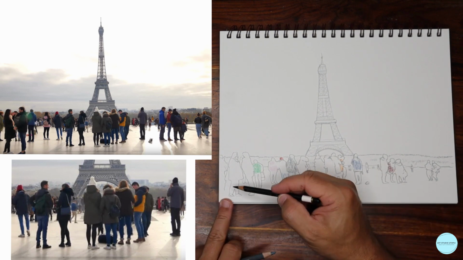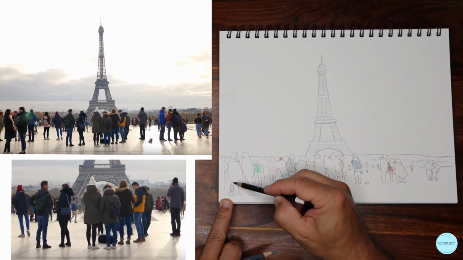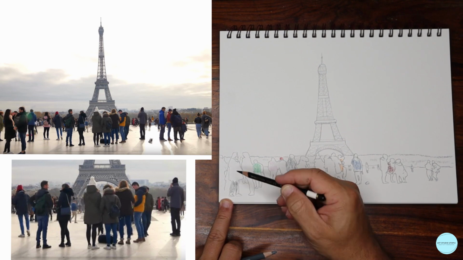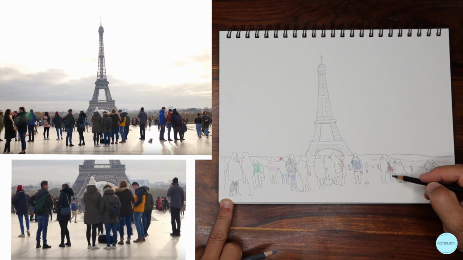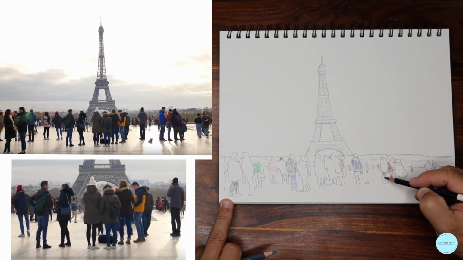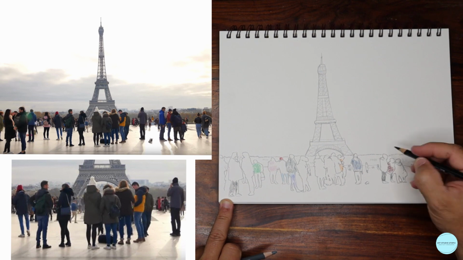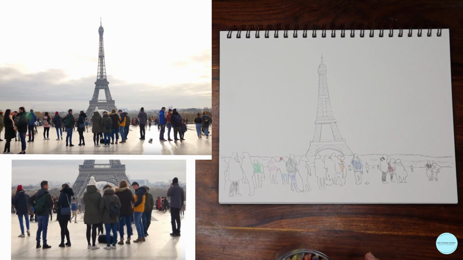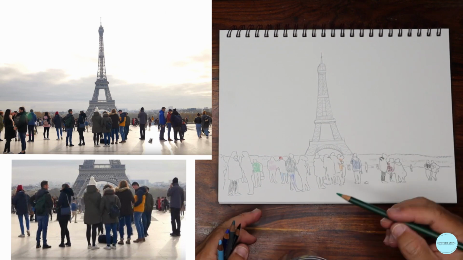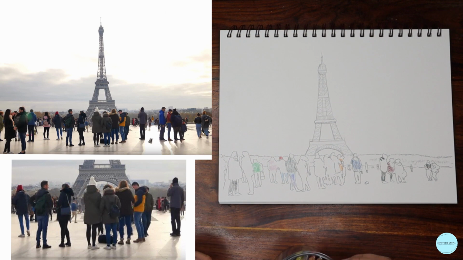And I need to add some black. Looking around. And finally, I need something that's actually darker and lesser value, something like this.